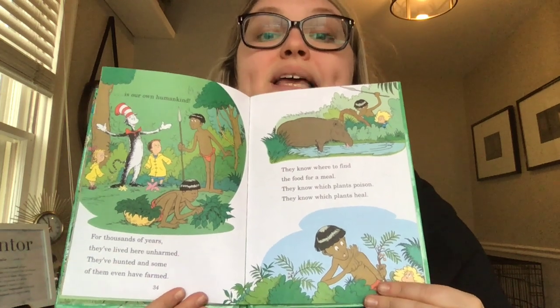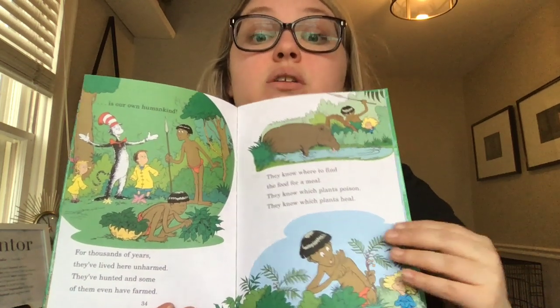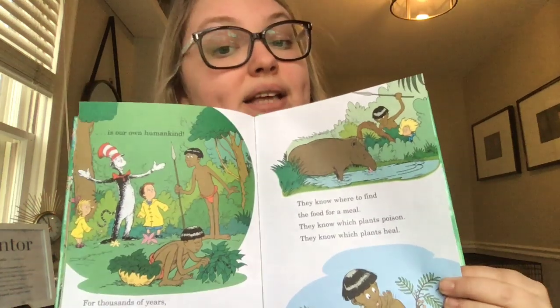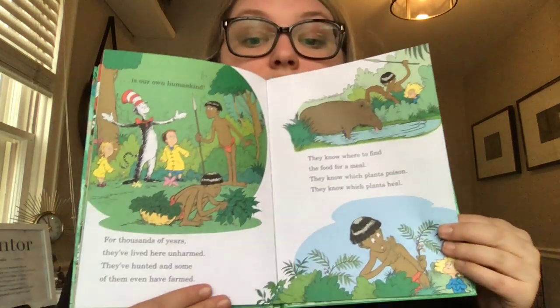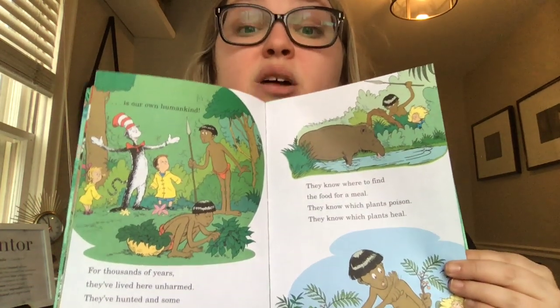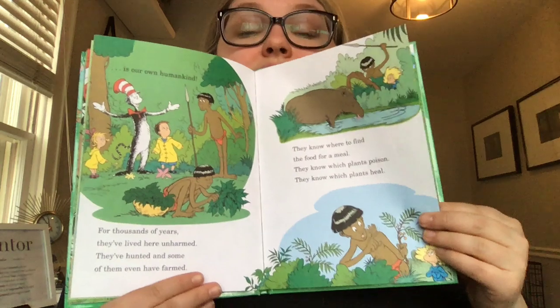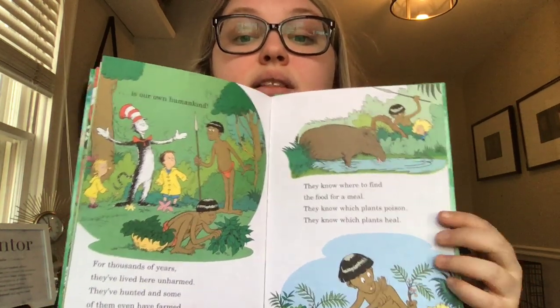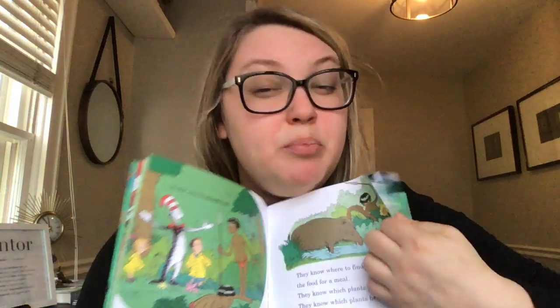They know which plants heal. That means make you better. Some medicine is made from plants from the rainforest. A lot of medicine comes from the rainforest, probably more than 50%. That's a lot. And these people that live in the rainforest, they know what the plants help with, what they heal.